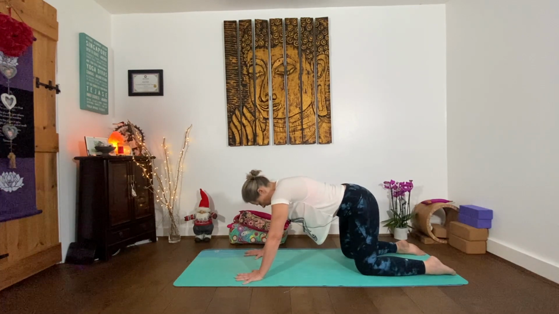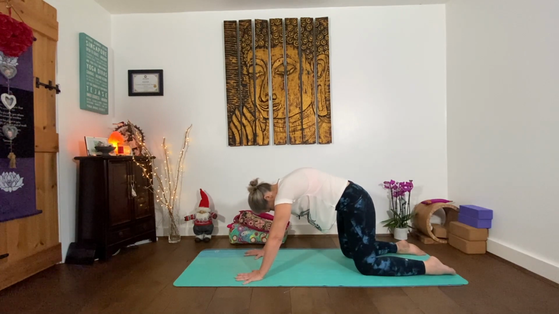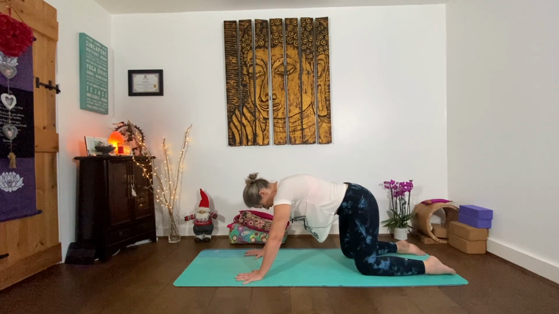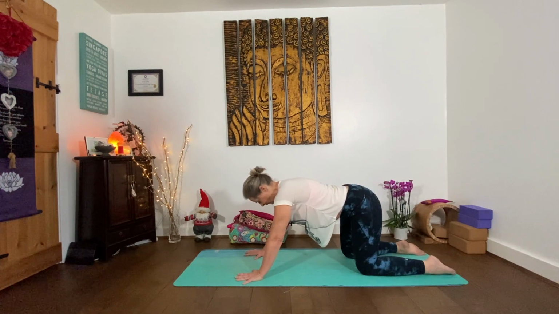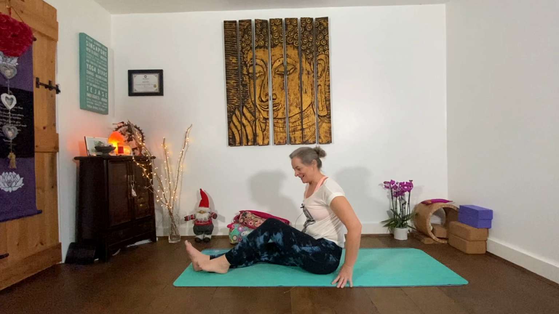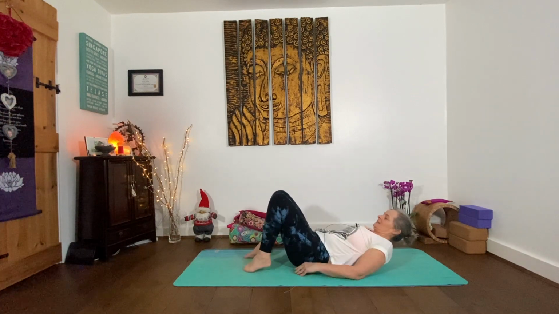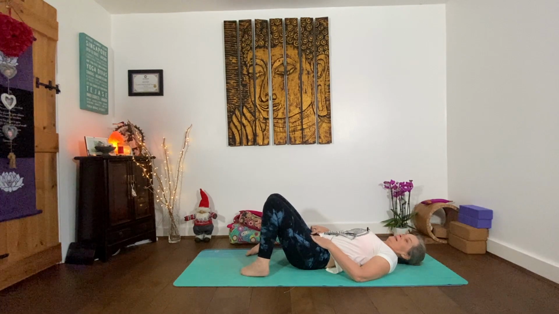Okay, one more like that. Super. And then we're going to come lying down on our backs. So flick your legs out in front of you. Lay your way down nice and gently. Start with bent knees and allow the knees to soften in.